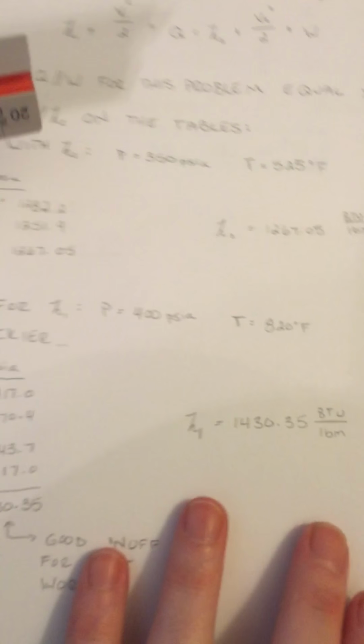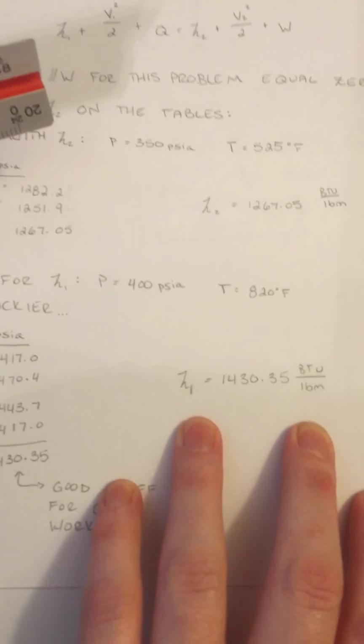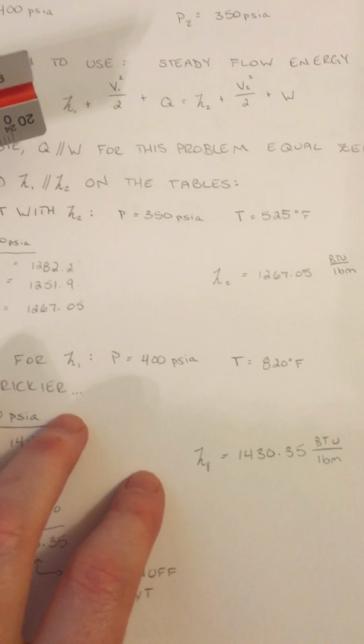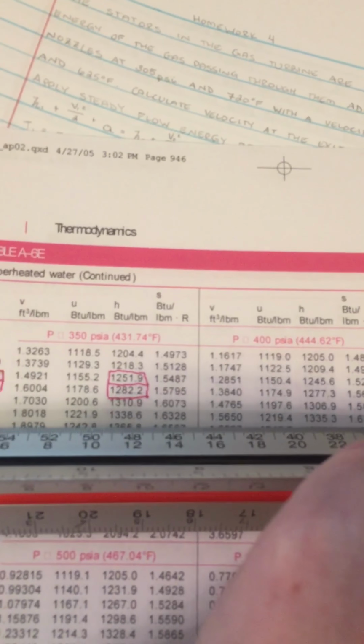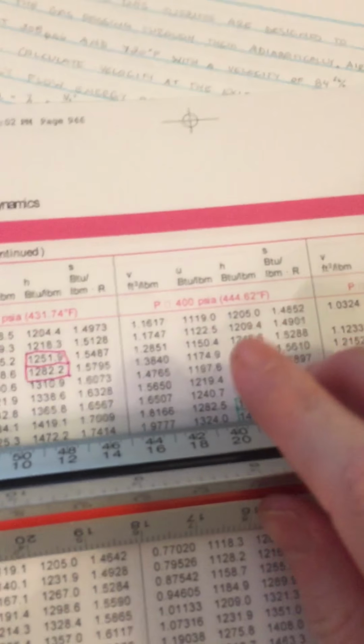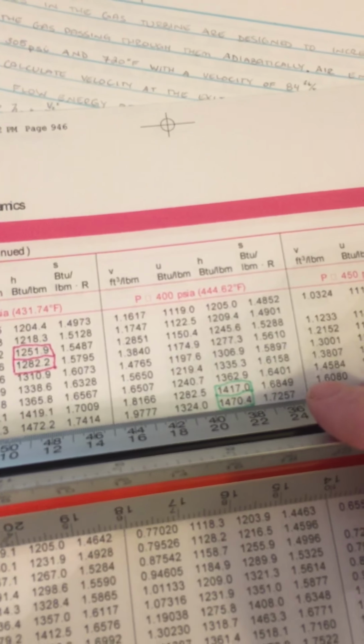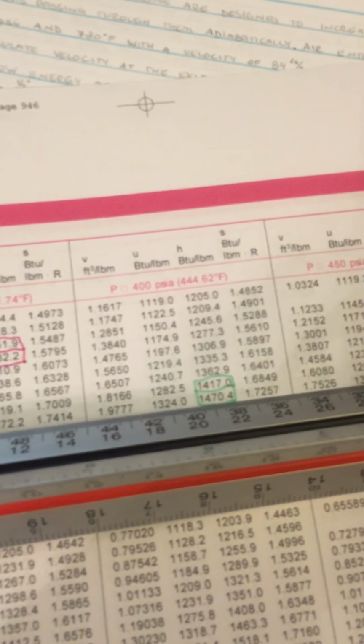Now we're going to move on to your H1, which is a little bit trickier because they've got 820 for your temperature. So we come down, we've got the 300 and the 400 psia. Look at the temperature: we've got 800 and 900. If you glance at your enthalpy values, you notice they don't increase dramatically: 1417 to 1470 over a 100-degree difference.